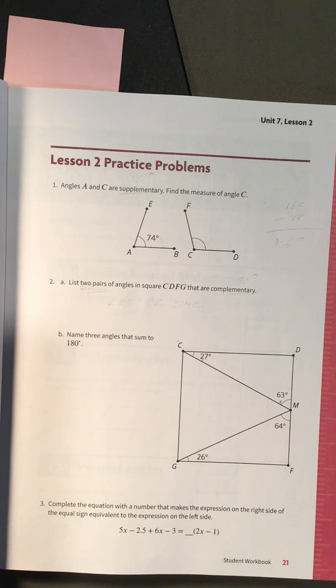This is going to be going through our homework problems from lesson 2. And you'll notice there are some scribbles already on here. Believe it or not, you have to have the video on in order for it to work very well, so I had to erase and start over. But again, we're all learning.